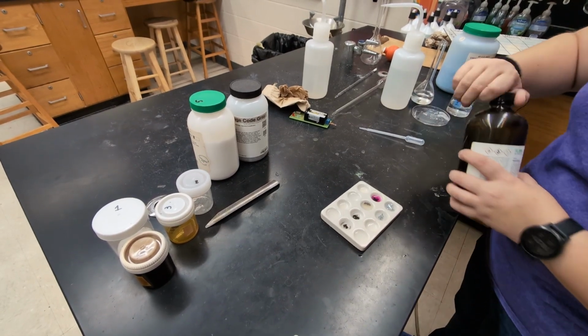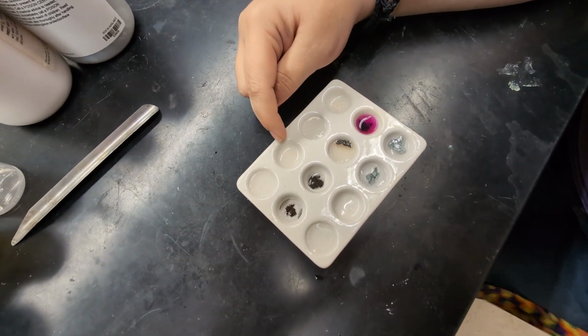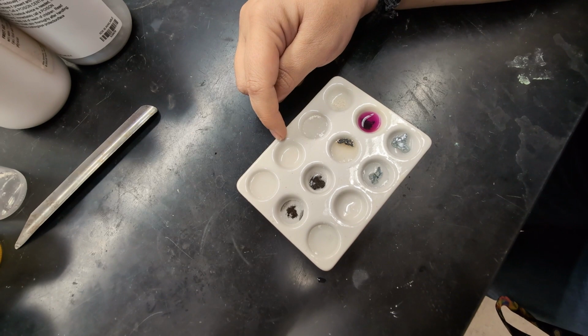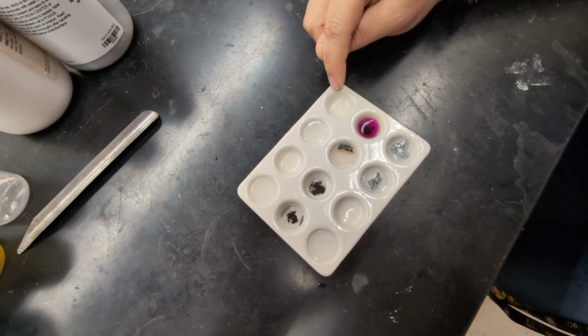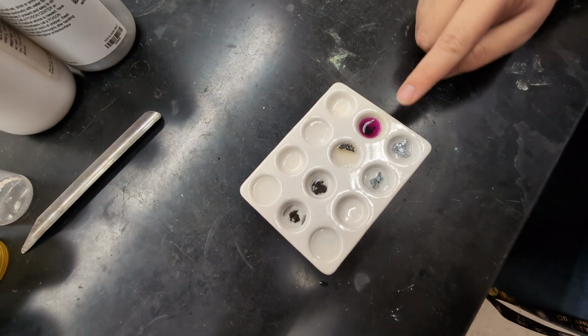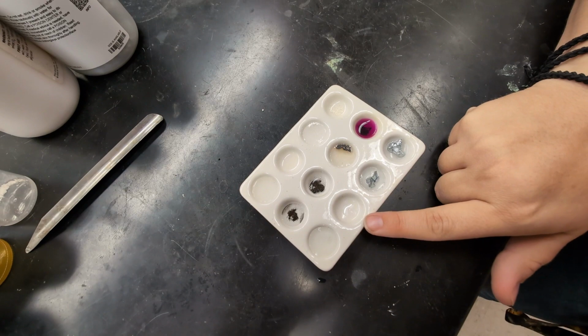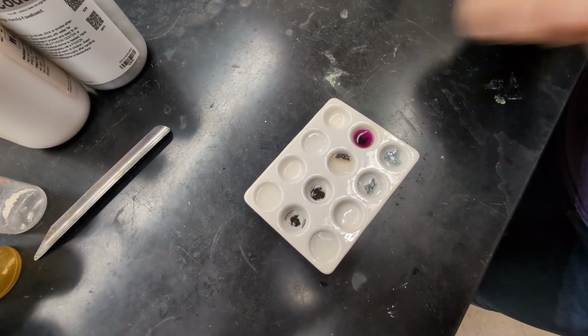So now if we can get in a little closer, you can see it. This one's a little hard to see because it's white, but it has completely sunk to the bottom and has not dissolved in the hexane. Same thing here. It has not dissolved. It has not dissolved. This one has definitely dissolved. It turned purple even. This one has not dissolved, and this one has not dissolved. So our only one that's soluble in hexane is this one here.